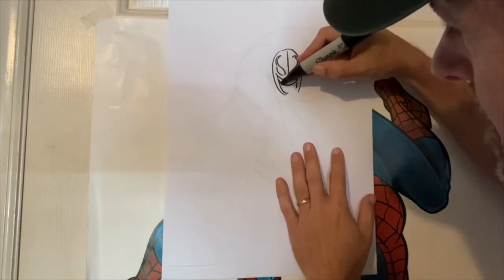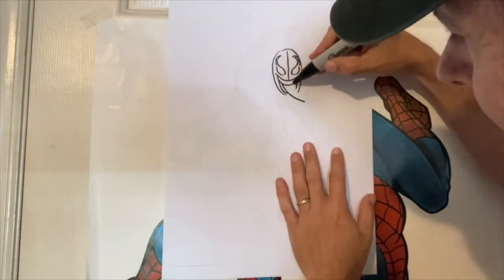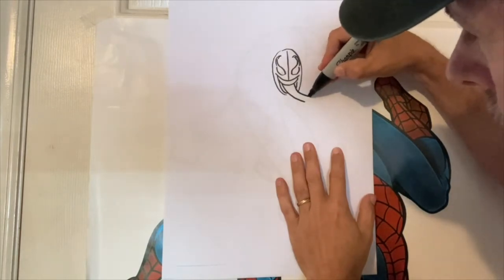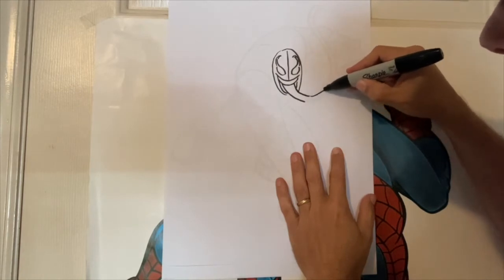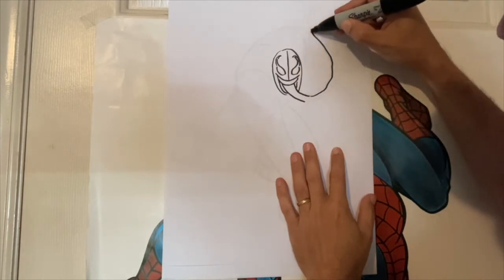Now he's got that huge tongue that's coming out of that mouth. It gets thinner as we go along, starts thick where it comes out of his mouth. And we've got like a big S shape, the letter S.